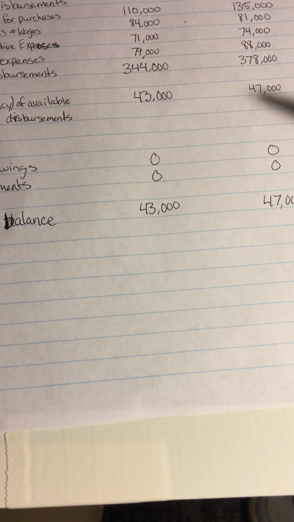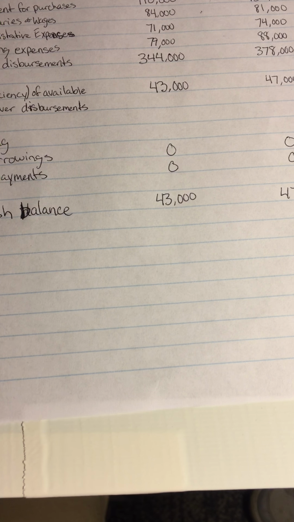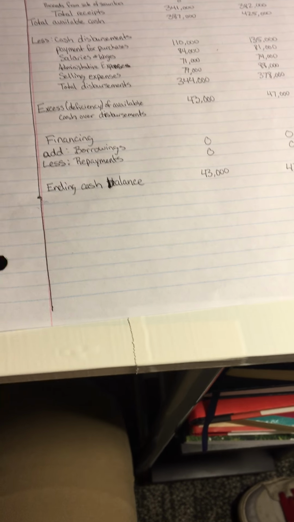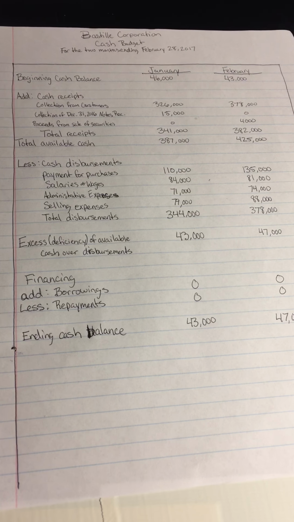If you were to have 37,000, you add the 3,000 to get you up to that 40,000 minimum to keep you on budget. So that's basically the cash budget and how to prepare that.